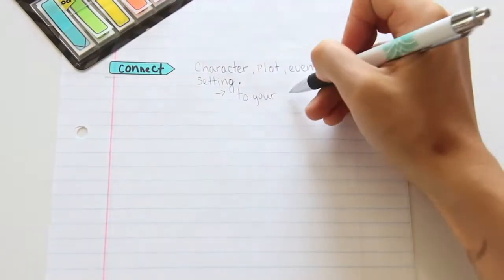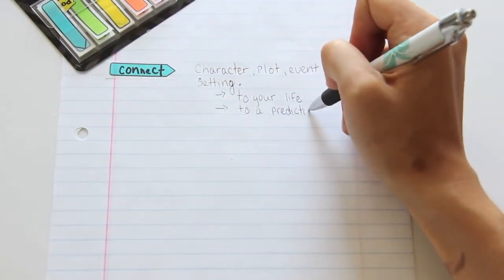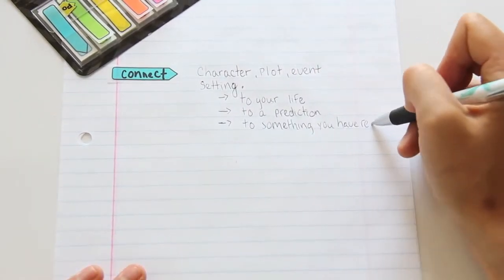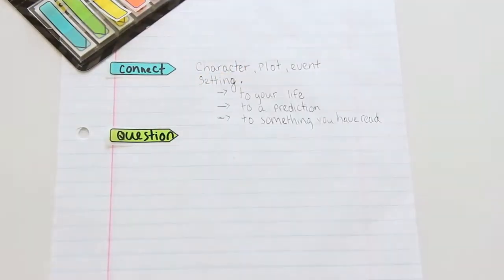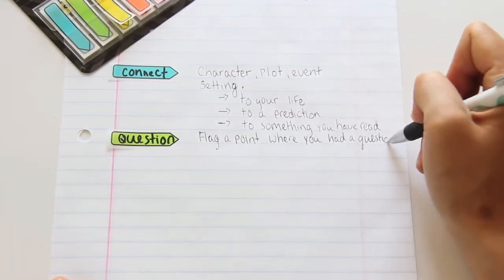So what makes a story or place and time connect? You need characters, plots, events, settings, and maybe some dates. Use the blue to note those when you come across them in the book. Then you need to question them. So flag a point where you might have a question.